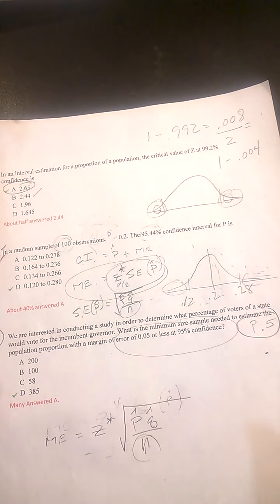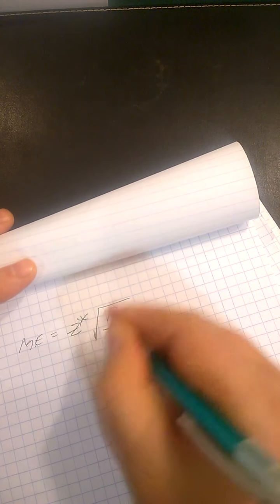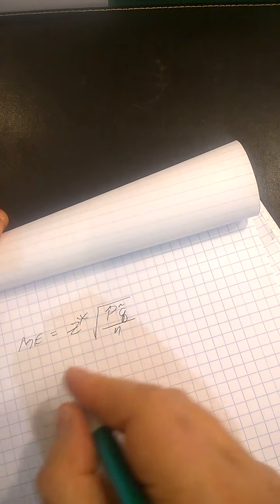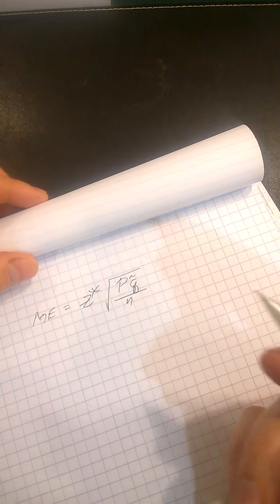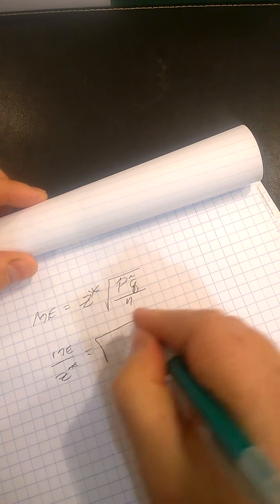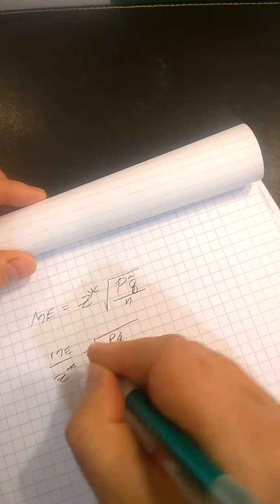So let's go about isolating the value of n, and then from there it's just a matter of plug and chug. And so we now know that the margin of error is equal to z asterisk times the square root of p times q over n. If you start rearranging these algebraically, some people might do this very differently, but I'm just going to do it the way I'm used to doing it: me over z asterisk is equal to the square root of p times q over n.